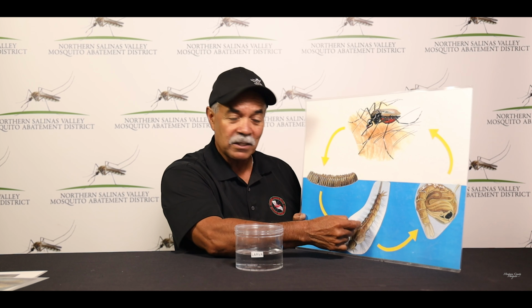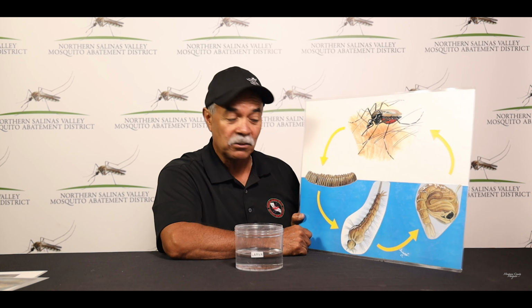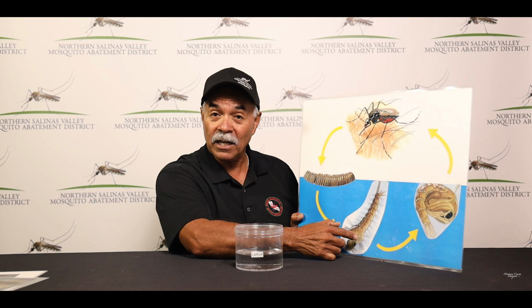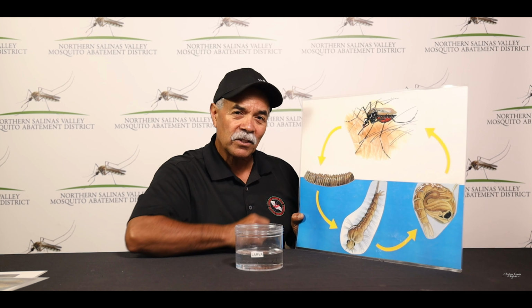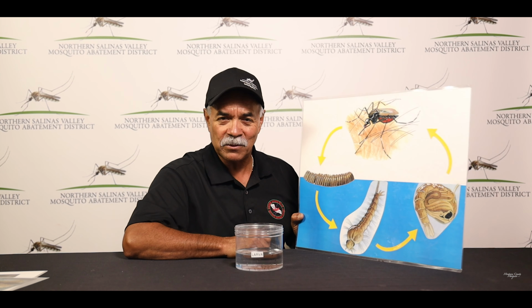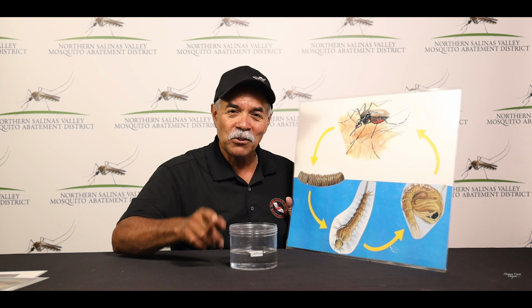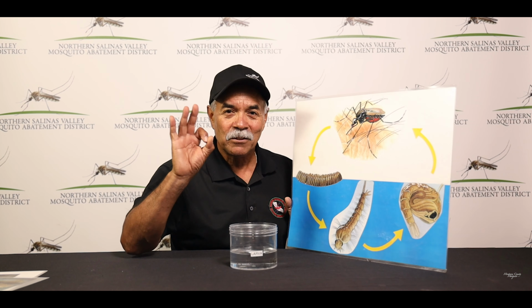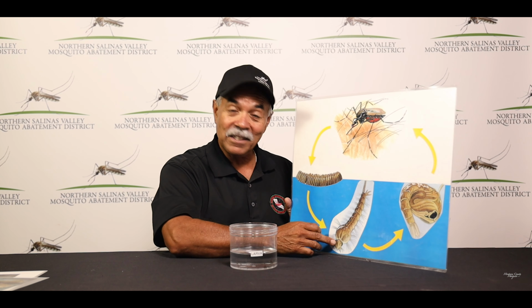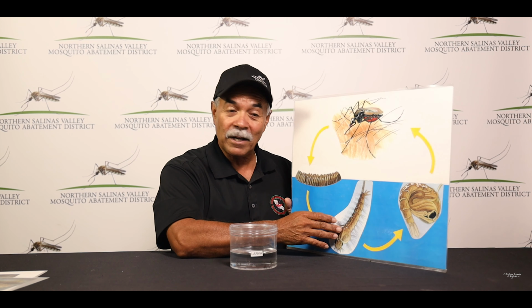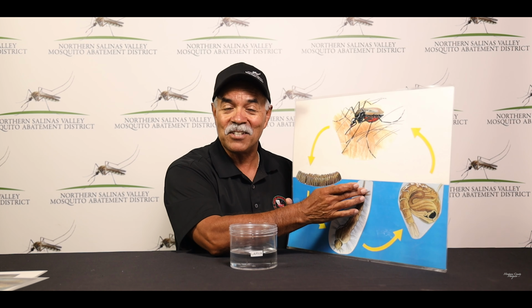Sometimes we're looking at the segments of the mosquito larvae. We'll look at the head, we'll look at the thorax. So there are a couple of different ways to identify mosquito larvae. Going back to my diagram, as most of you know, mosquitoes have basic body parts: the head, the thorax, the abdomen, and the siphon tube.